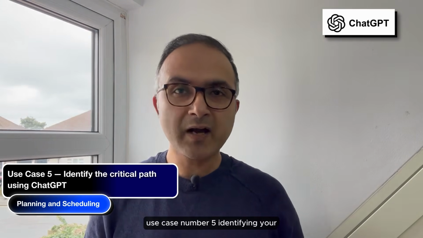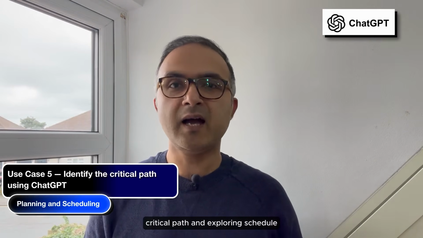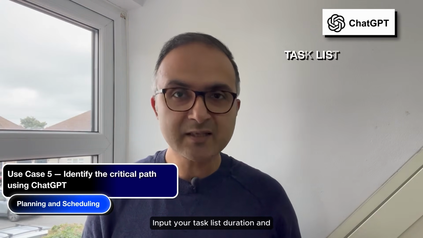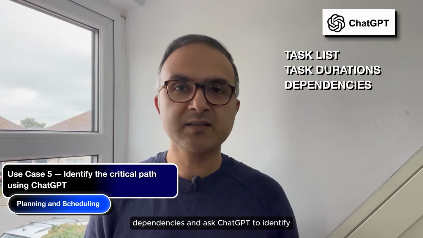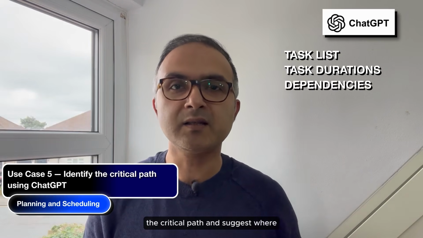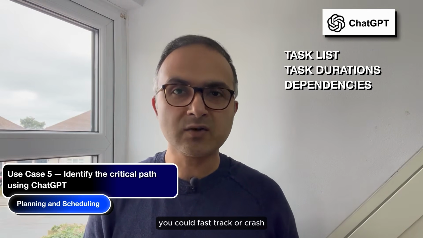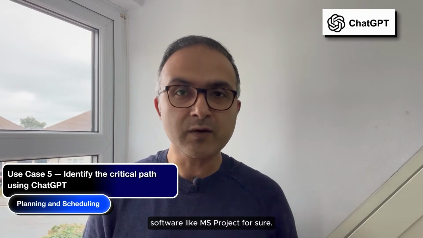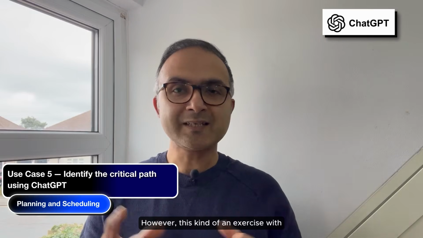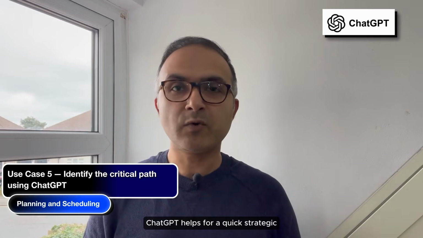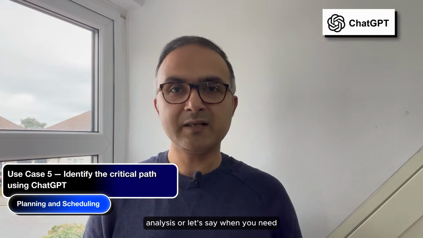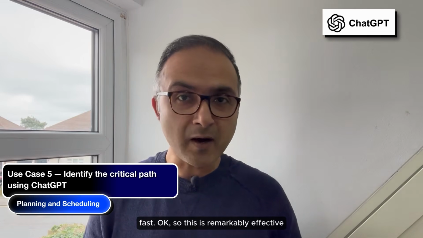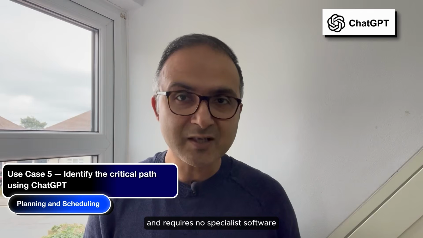Moving on to use case number 5, identifying your critical path and exploring schedule compression options using ChatGPT. Input your task list, durations, and dependencies and ask ChatGPT to identify the critical path and suggest where you could fast track or crash the schedule of the tasks. It won't replace dedicated scheduling software like MS Project for sure. However, this kind of exercise with ChatGPT helps for a quick strategic analysis, or, let's say, when you need to present options to the leadership fast, okay? So this is remarkably effective and requires no specialist software knowledge.